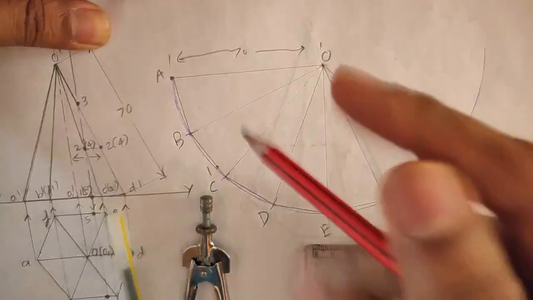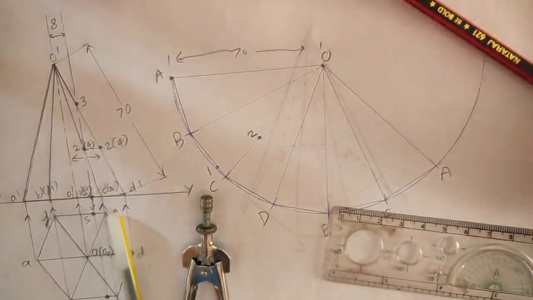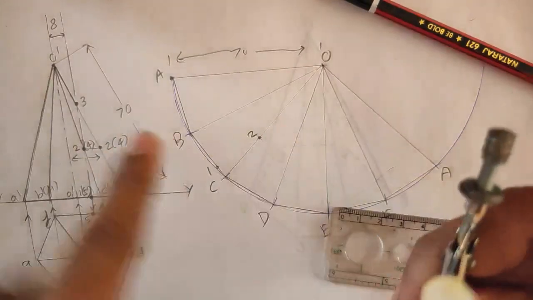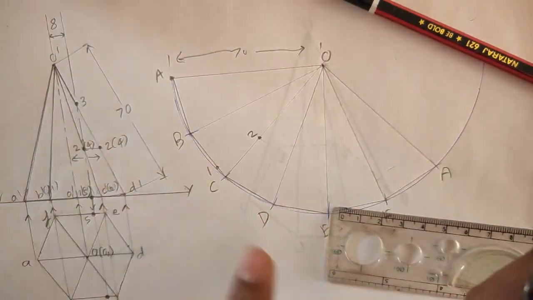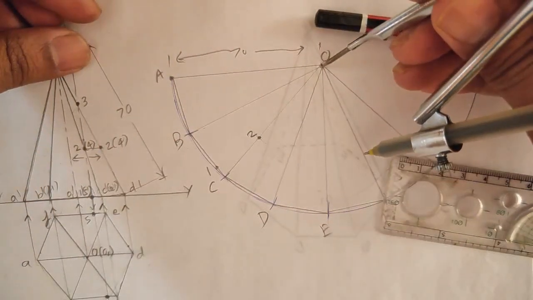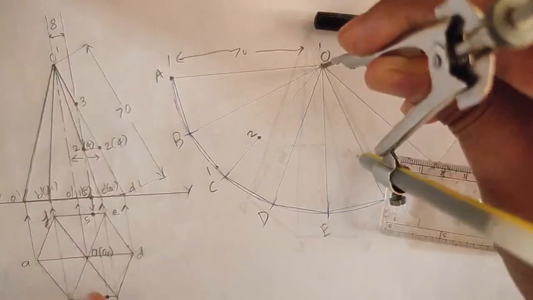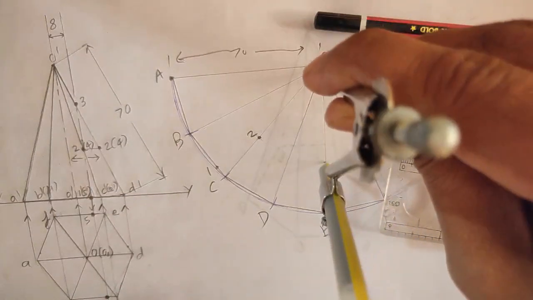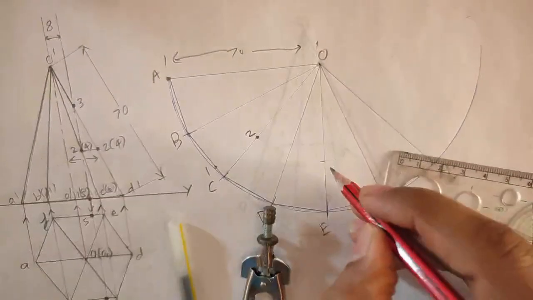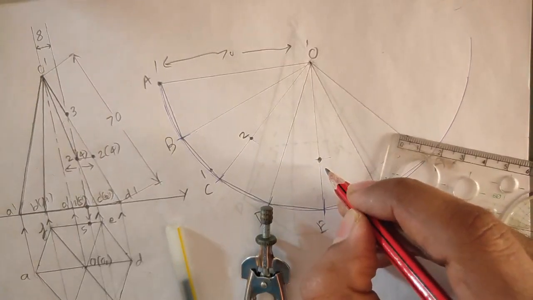So this is 2. Now if you see, 4 is also at the same distance, but 4 is the intersection with OE, so I'm going to locate 4 also using the same distance as O to 2, but 4 I'm going to locate on OE, so I'm going to locate here. So this point is intersection point number 4.